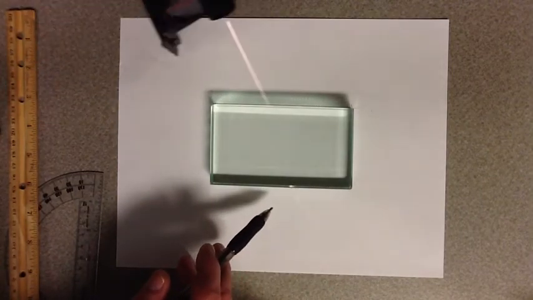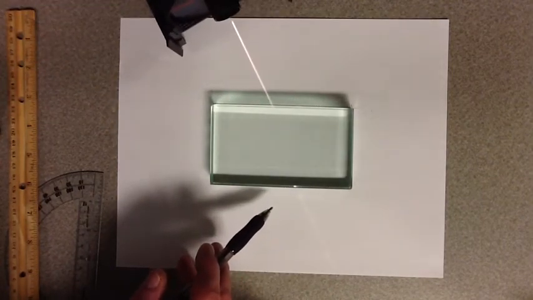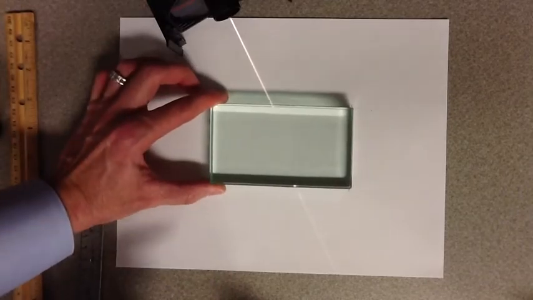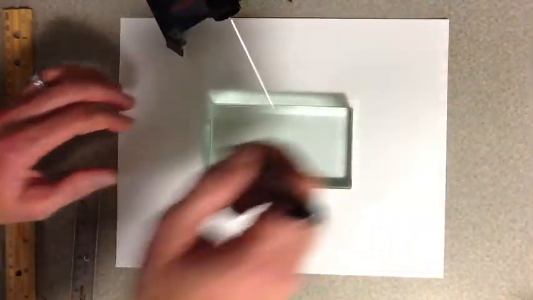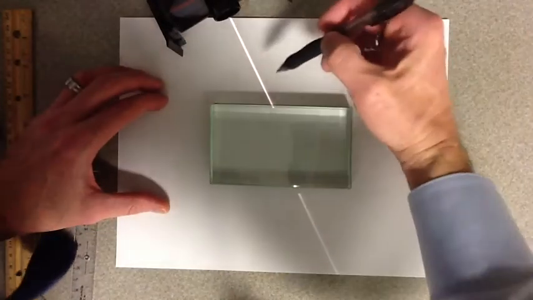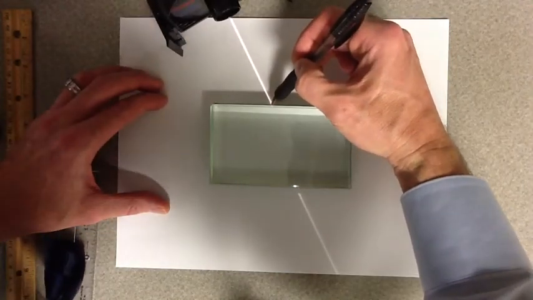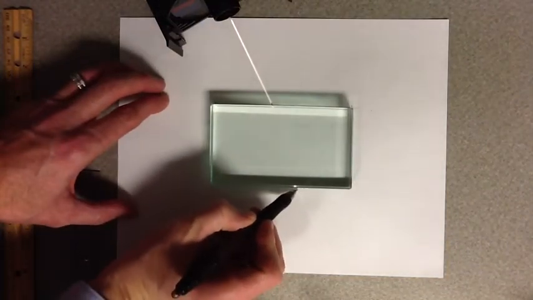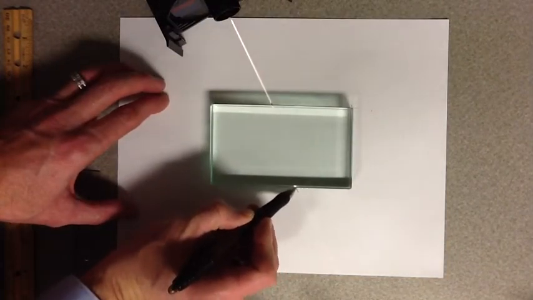So I'm going to come in. I'm just going to pick this one right here, and I'm going to make sure my block is inside, and I'm going to mark where the incident ray comes in, and I'm going to mark where the refracted ray comes out.